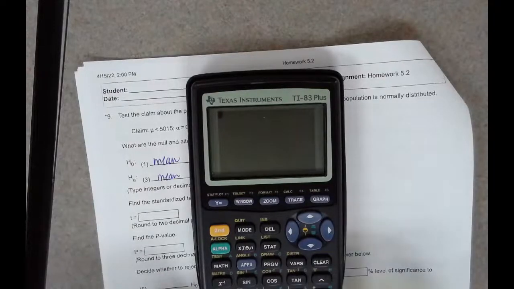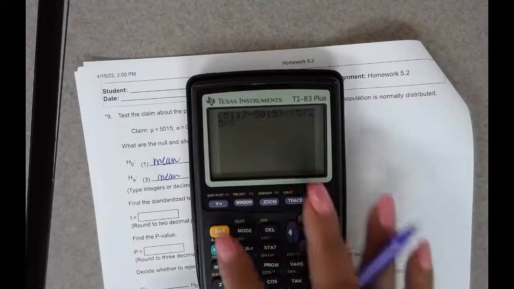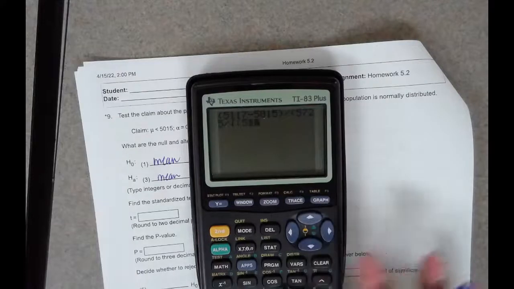So, parentheses, 5,117 minus 5,015. Close parenthesis, divided by 5,725 divided by the square root of 51.